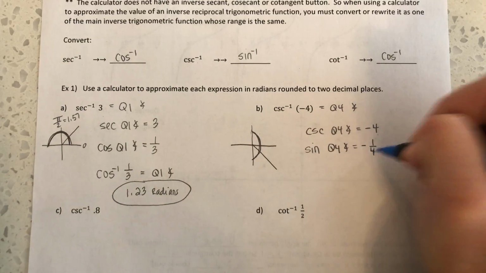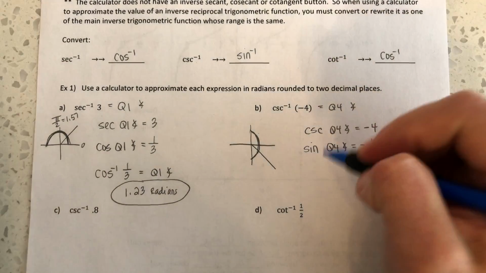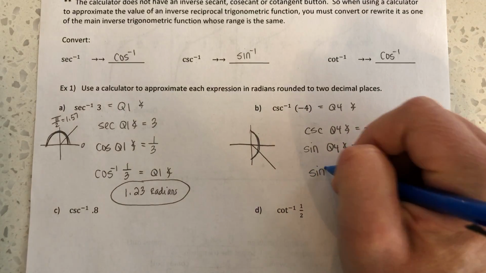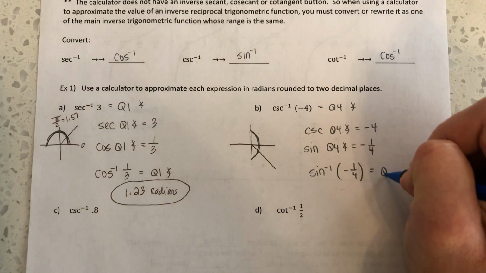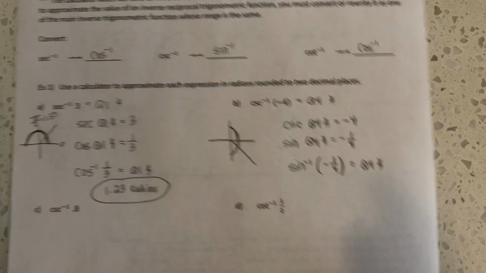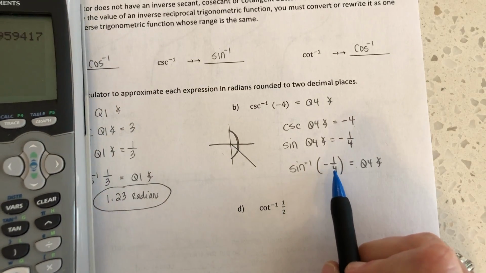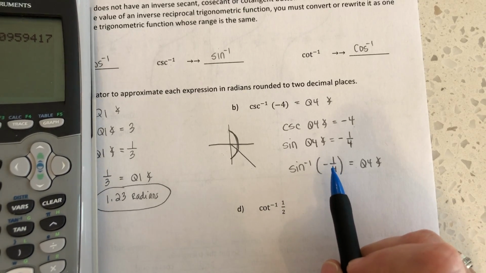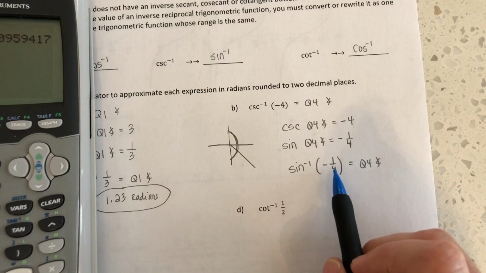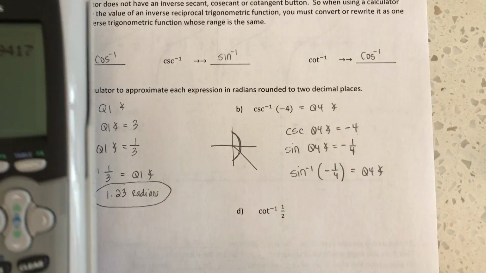So to figure out what angle this is, now I can take the inverse sine of that ratio. So what is the inverse sine of -1/4? It's going to equal some quadrant 4 angle. Let's see what it is. So ask your calculator, because again, that's not a special ratio. That's not 1/2 or √3/2 or √2/2. That's not one of our 30s, 60s, 45s, or some multiple of them. This is just some random angle. So we have to use our calculator for this because it's not a special ratio.